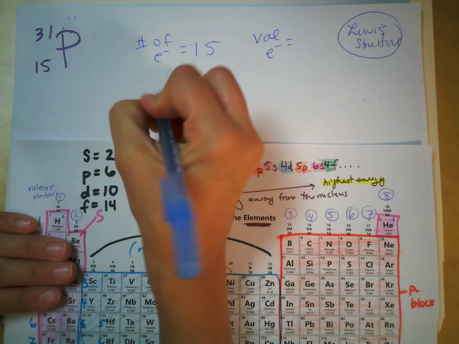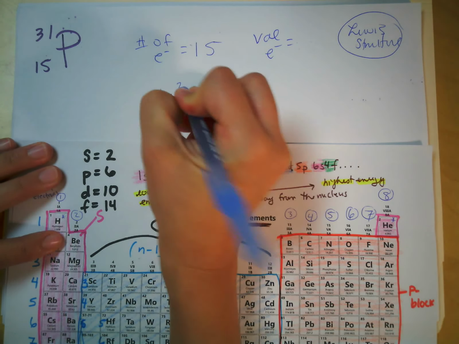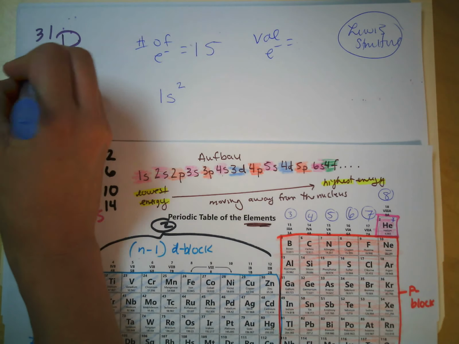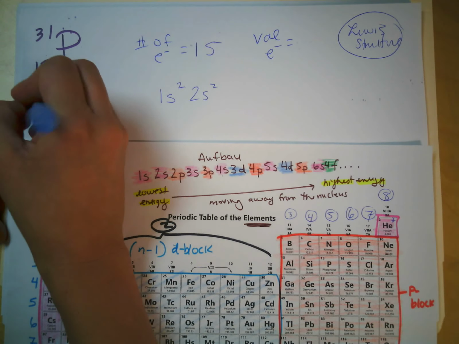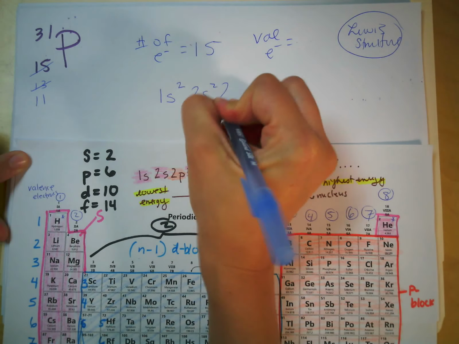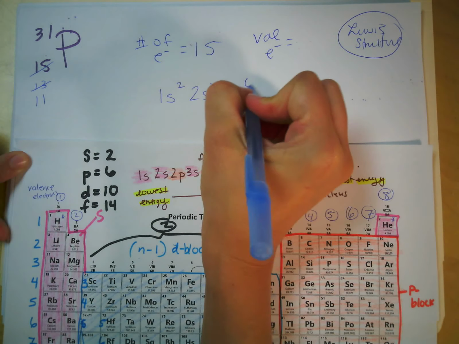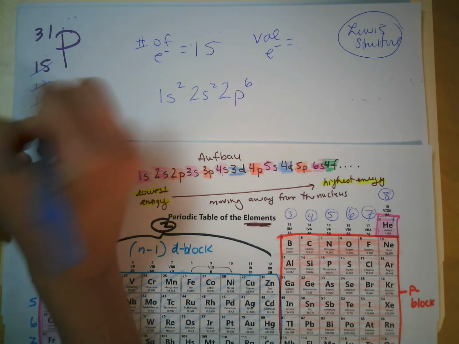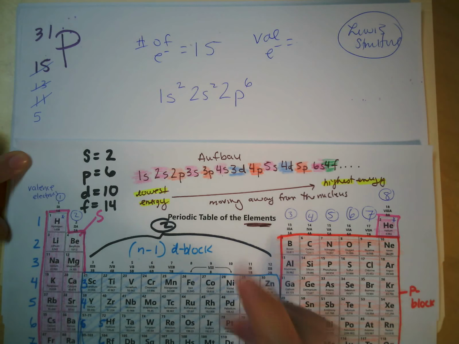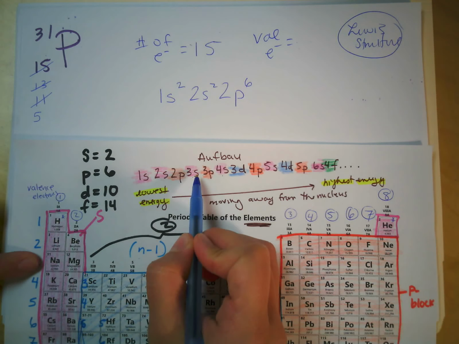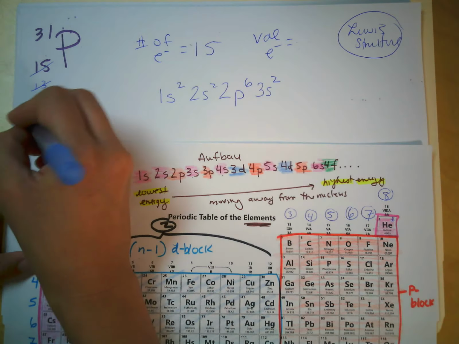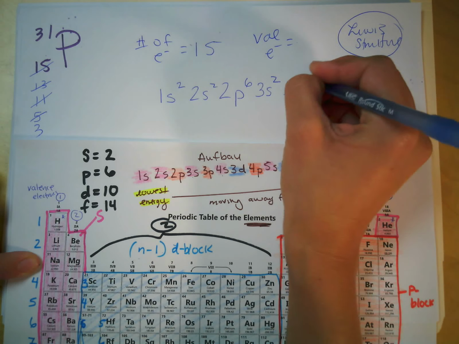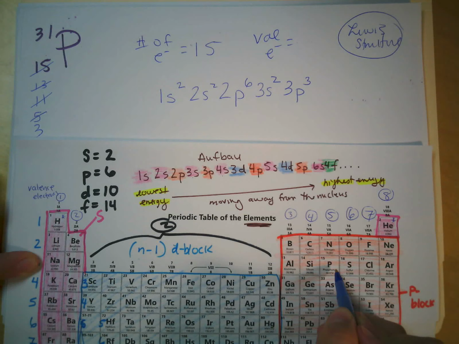All right, so we're going to use our Aufbau diagram. We have 1s2. So now we're down to 13. 2s2. 11 left. 2p, we can fit up to 6, so that brings us down to 5. After that comes 3s2. Leaves us with 3, and then we have 3p3. 1, 2, 3, and we land at phosphorus.